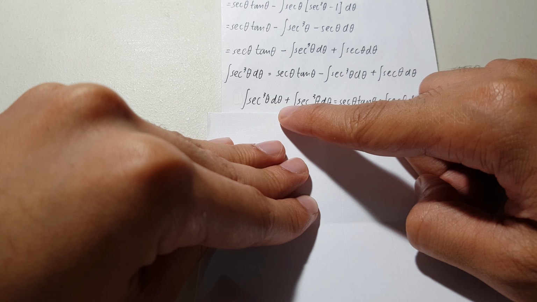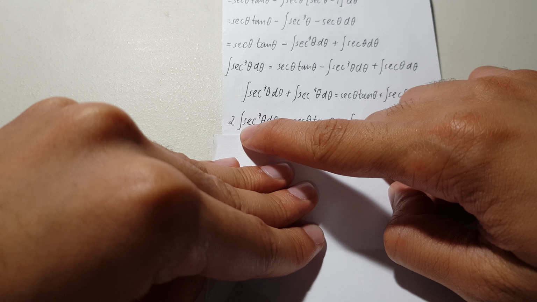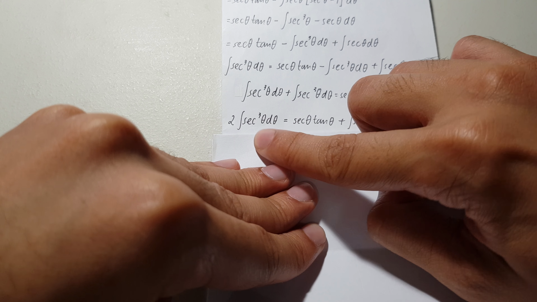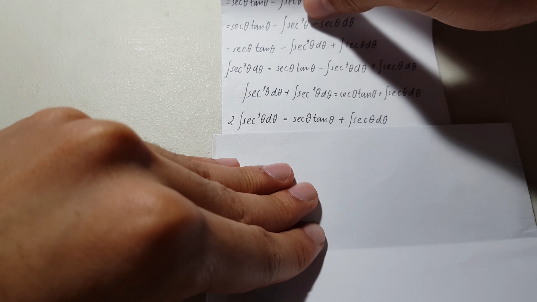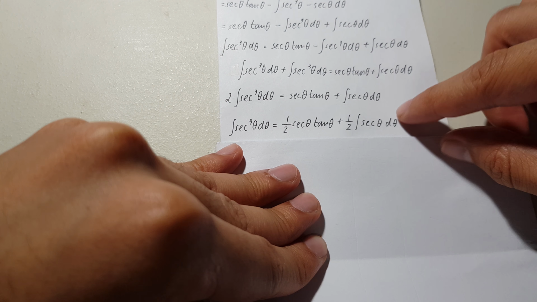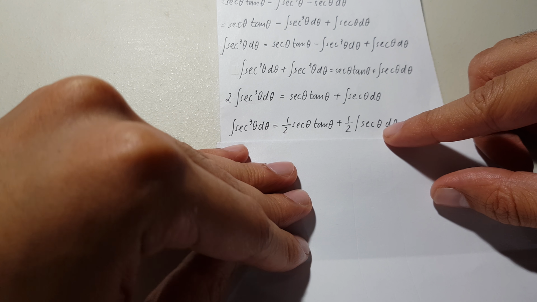We can add both of these together, giving us 2 times the integral of secant cubed theta d theta. Solving for this, we can divide both sides by 2, giving us this. Now what's left to do is integrate secant theta d theta.